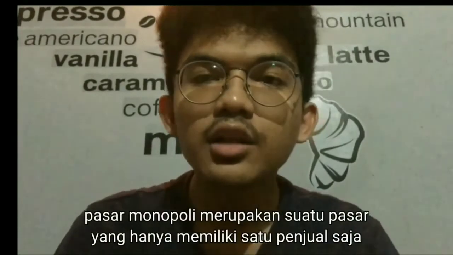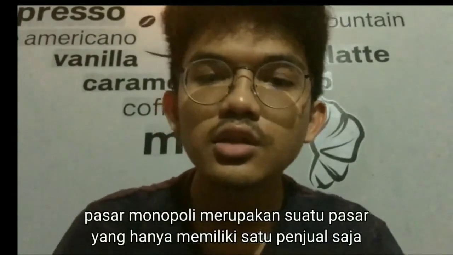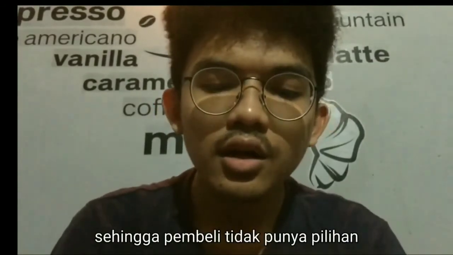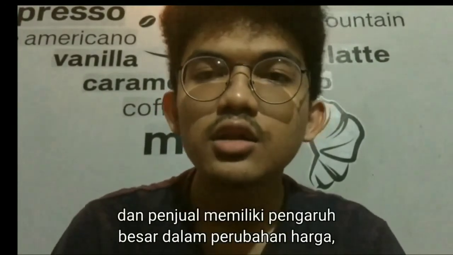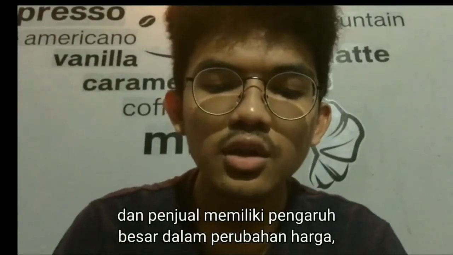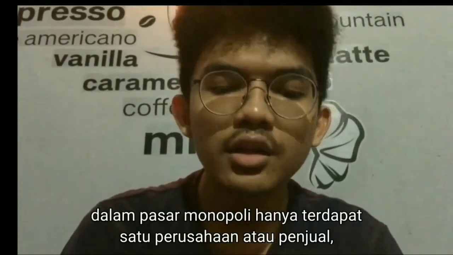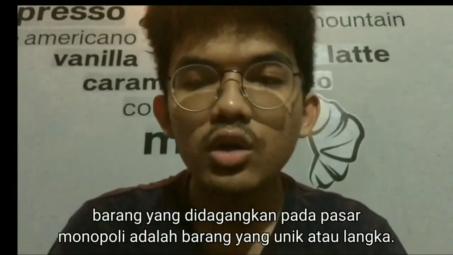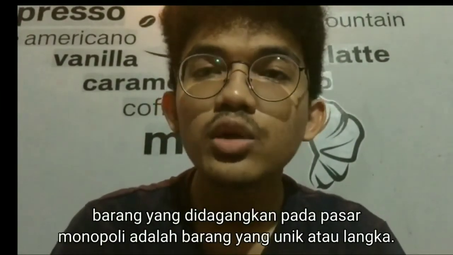The monopoly market is a market that has only one seller, so the buyer has no choice and the seller has a large influence on price changes. In the monopoly market, there is only one company or seller. The goods traded in the monopoly market are unique or rare items.